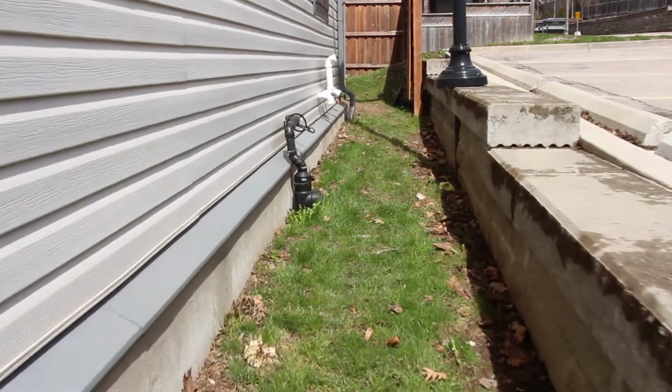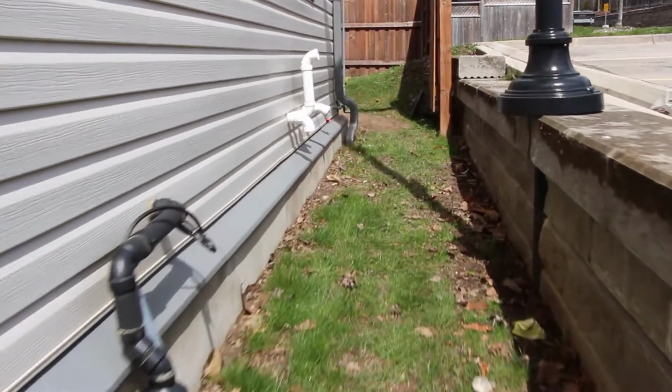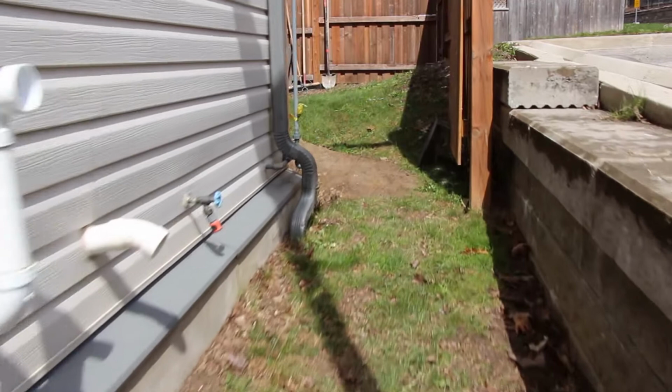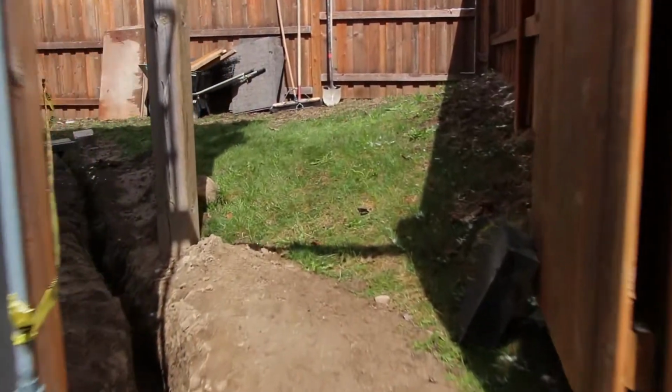In some cases, you can remove a portion of the fence if you're able to access a project from an alternative route, but this would also need to be priced into the project.